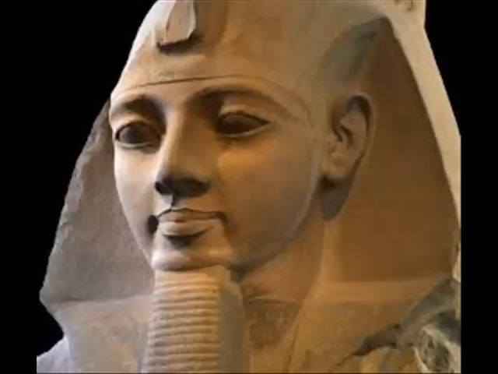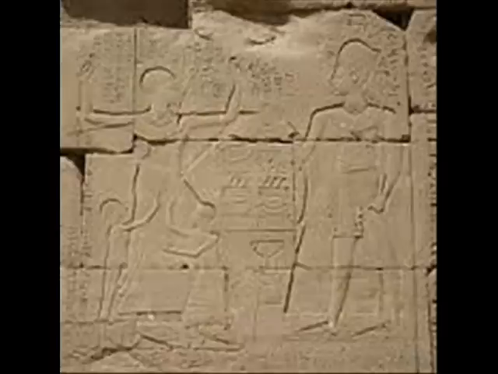As well as witnessing the achievements of Ramesses the Great, they would also bear witness to the rise in power of the high priest of Amun in Upper Kemet towards the end of the 20th dynasty.